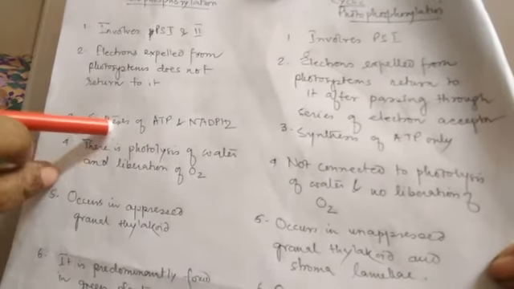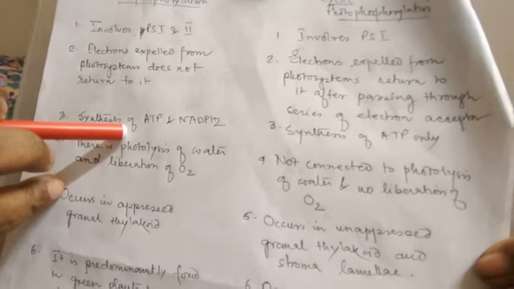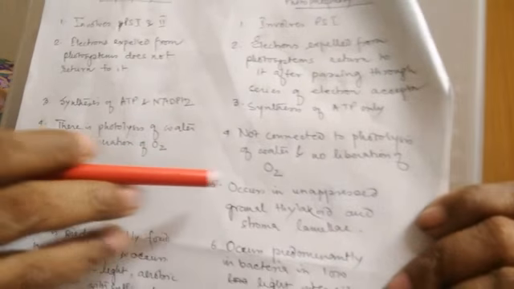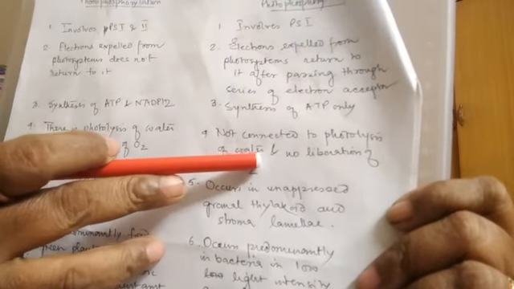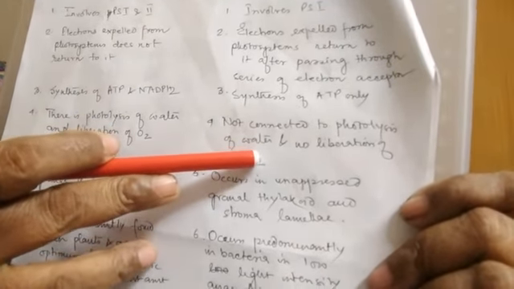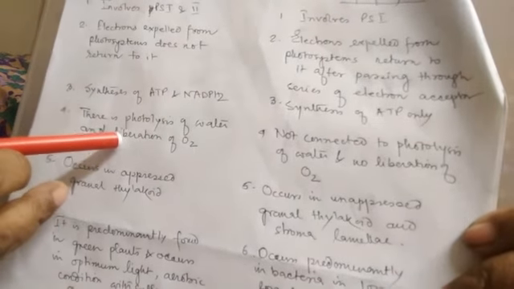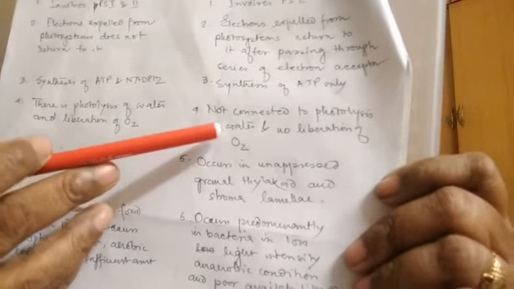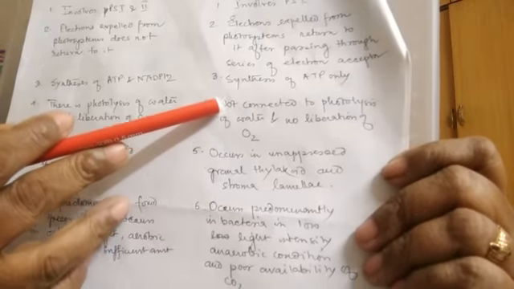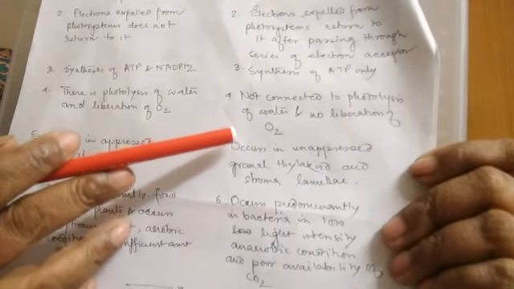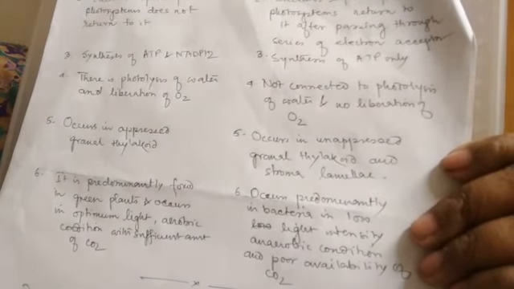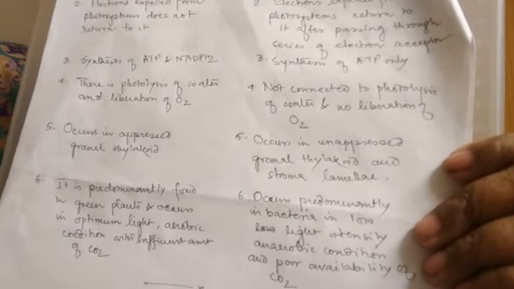In non-cyclic photophosphorylation there is liberation of oxygen. Clear? O2 is liberated. Here in cyclic, O2 is not liberated, and there is no photolysis of water. In non-cyclic there is photolysis of water with the liberation of oxygen, but in cyclic photophosphorylation there is no photolysis of water with the liberation of oxygen. So these are the differences between cyclic and non-cyclic photophosphorylation.